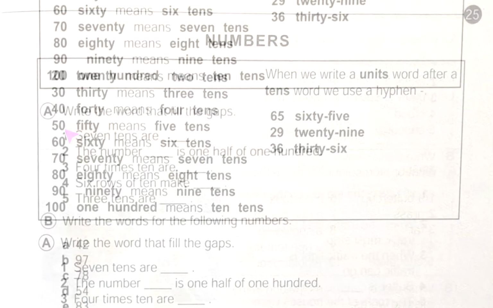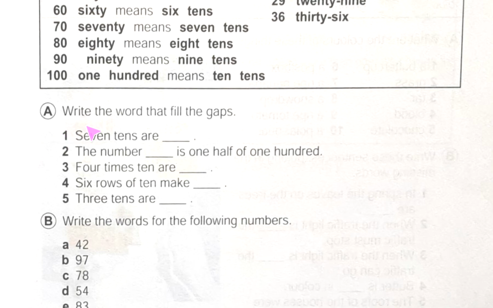Let's do. Here, see, A number exercise. Write the word that fills the gaps. 7 tens are what? We can write it easily. 7 tens are 70. The number dash is 1/2 of 100. So easy. We know that is 50. Next one, 4 times 10 are 40.